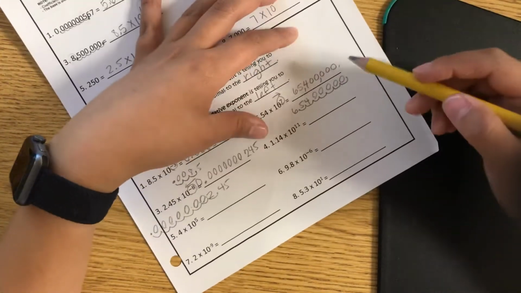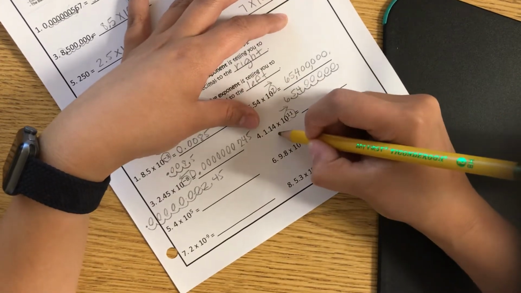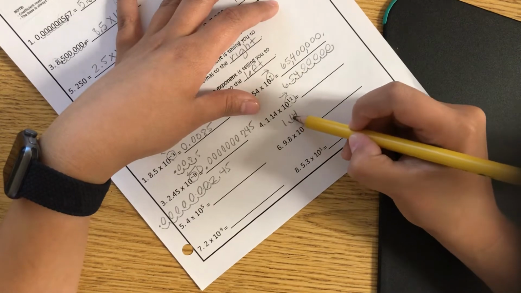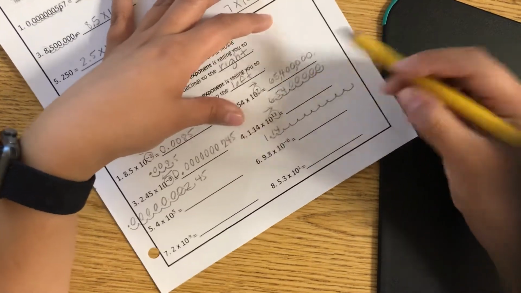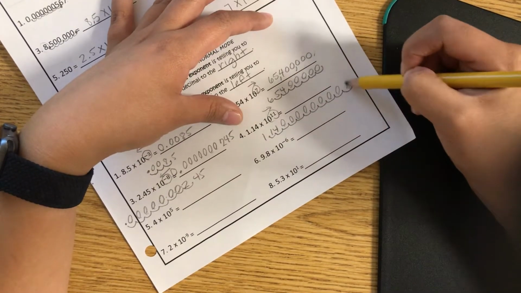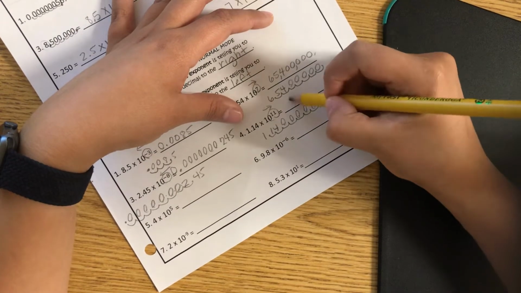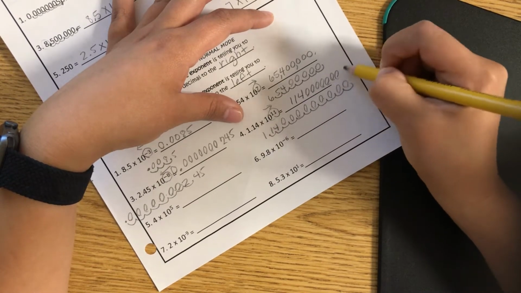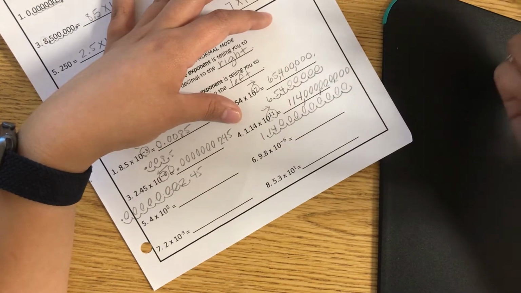If I look at number 4, this time 11 is positive, so we're going to go to the right 11 times. And again, I want to give myself enough space to go to the right. So we're going to go 1, 2, 3, 4, 5, 6, 7, 8, 9, 10, 11. If I actually look at how many zeros I end up with, it's not 11 zeros. It's 1, 2, 3, 4, 5, 6, 7, 8, 9. So it's 1, 1, 4 with 9 zeros. And if you want to get technical, you can put the commas every 3 digits, but it's up to you, okay?